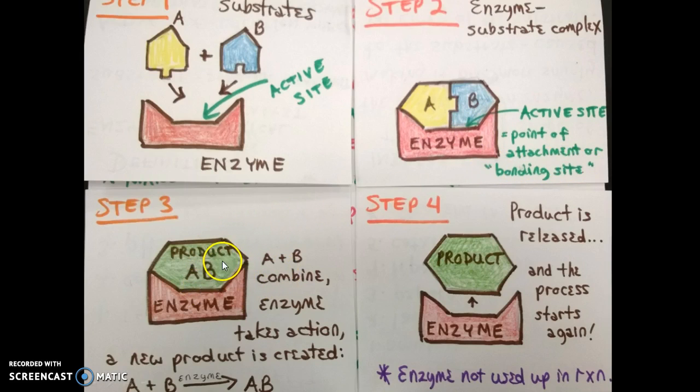Step 3, you've got the substrate here, and now you've got the product that is composed of A and B substrate. It's now product AB, and notice it is a different substance. Here you had yellow and blue, and voila, it makes green. So A and B combine using the enzyme, and the enzyme takes action and produces the new product.